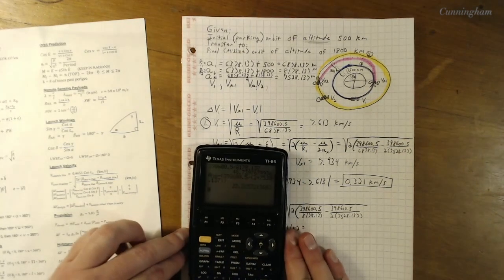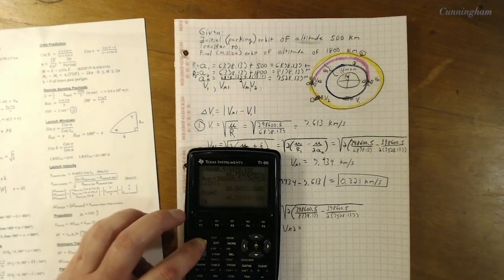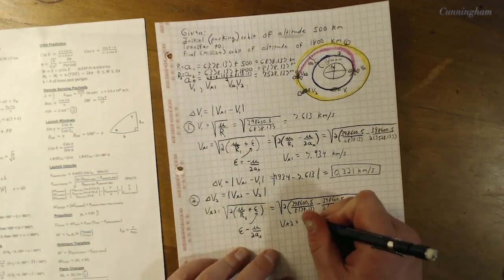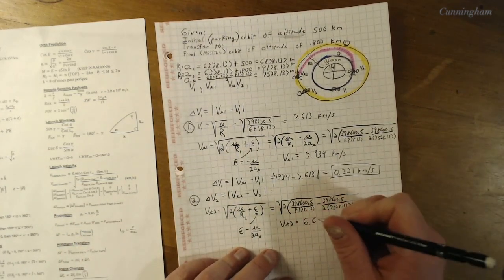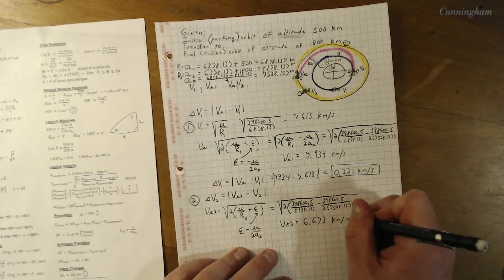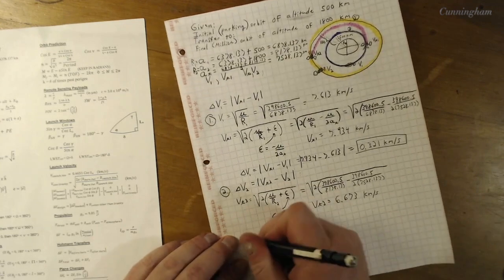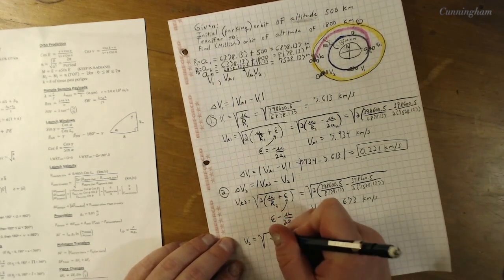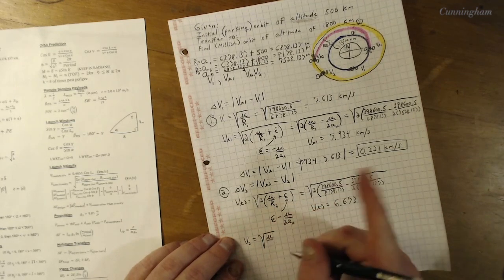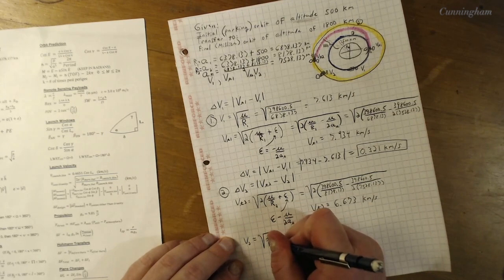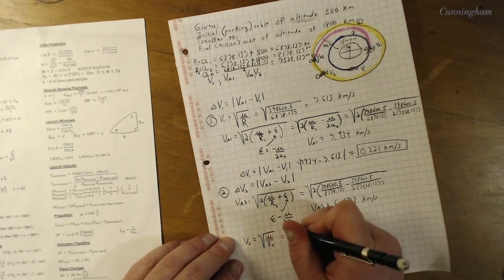Okay. And I get 6.673 kilometers per second. That makes sense. I'll tell you why in a second. Let's find our final mission orbit. This is going to be the very same way we found V1, the velocity at our parking orbit. We're just going to use R2, the radius of our mission orbit.